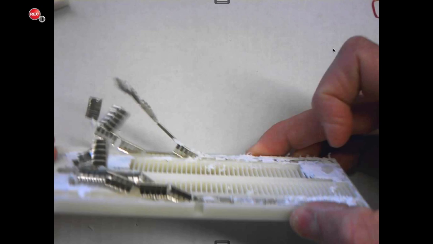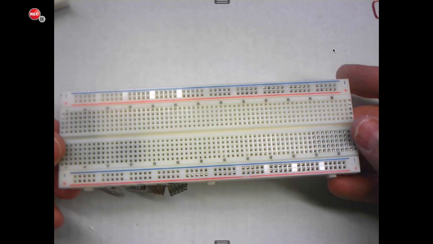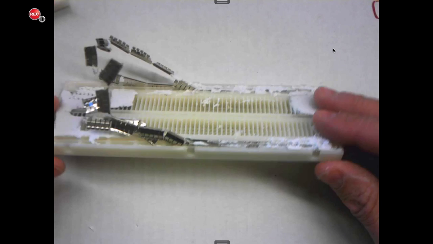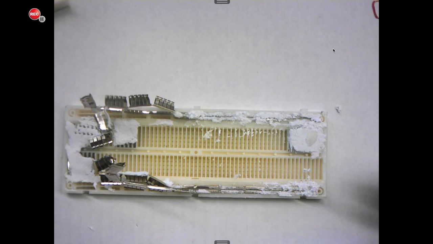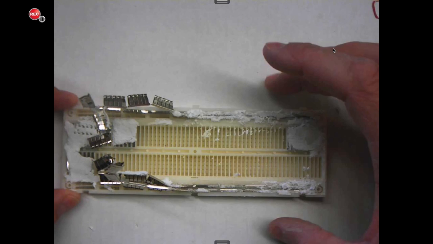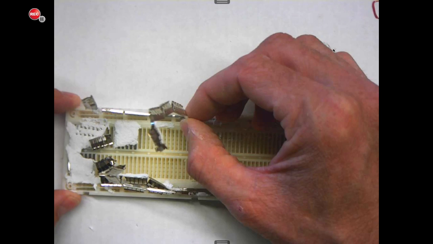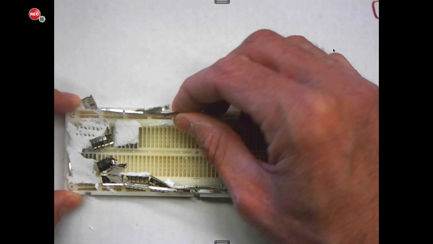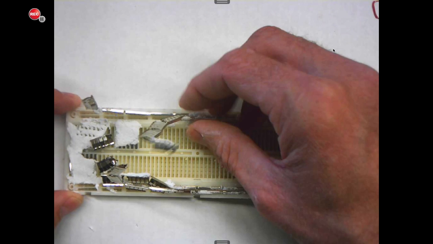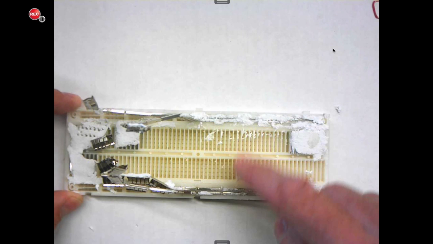So this is the underside. It's the same breadboard except I have taken the backing off. You can see the plastic mold here, but it's these little pieces of conductive material that are inserted inside each of these places.